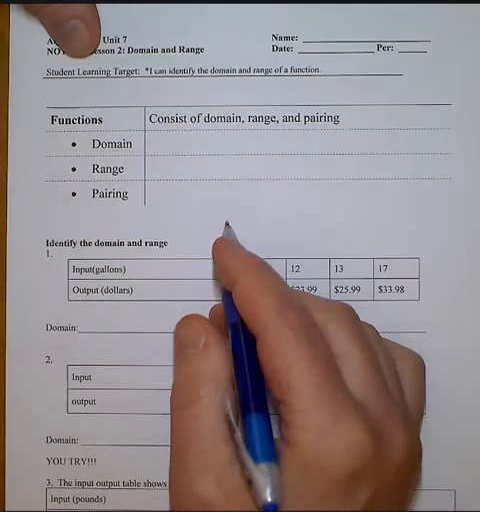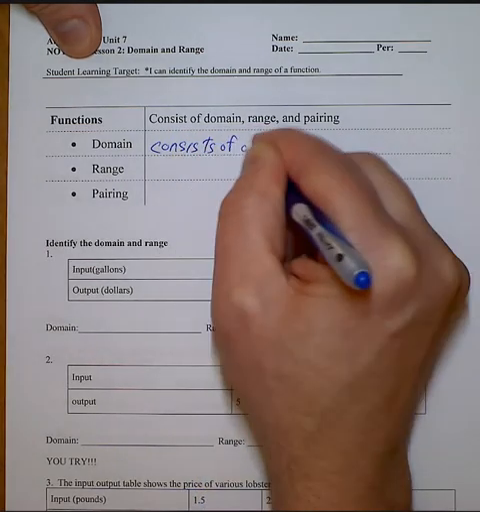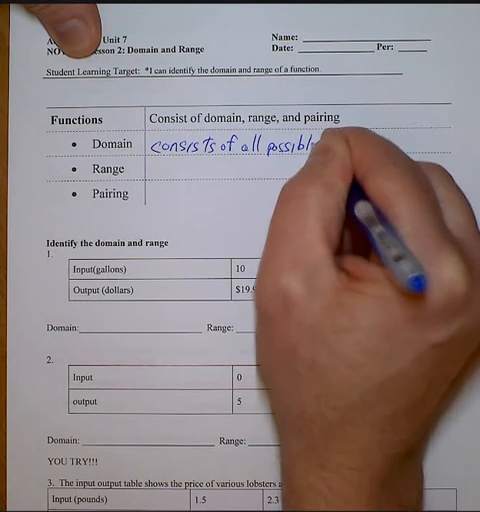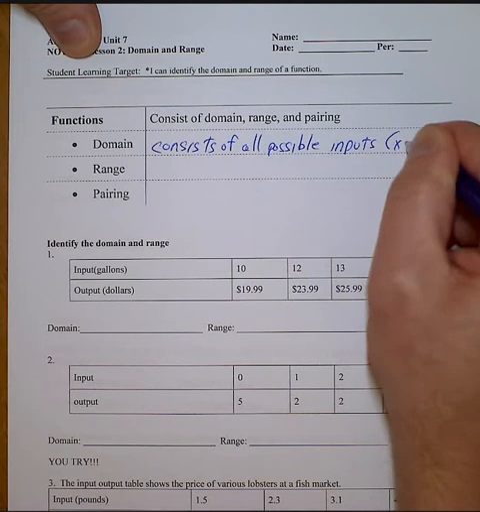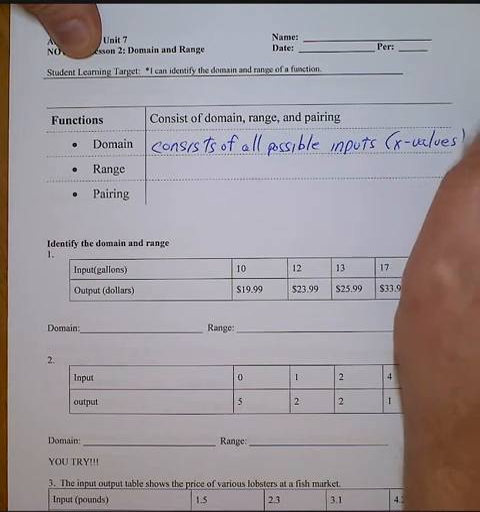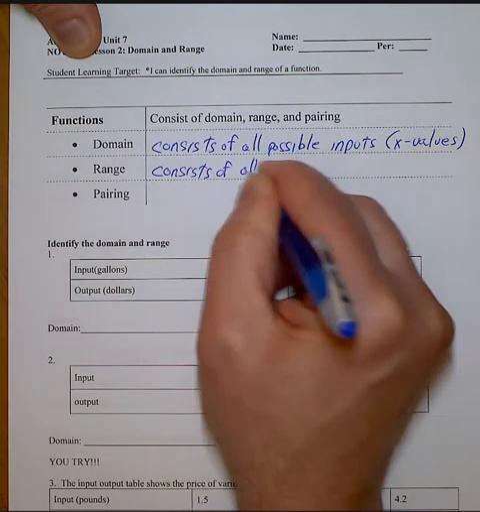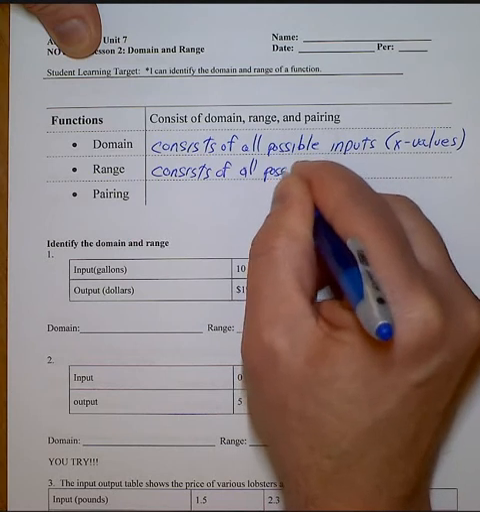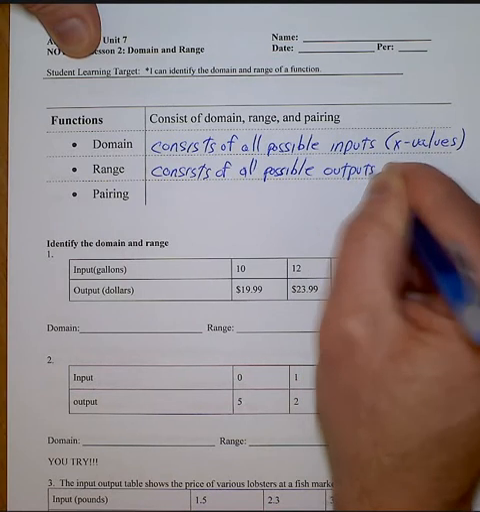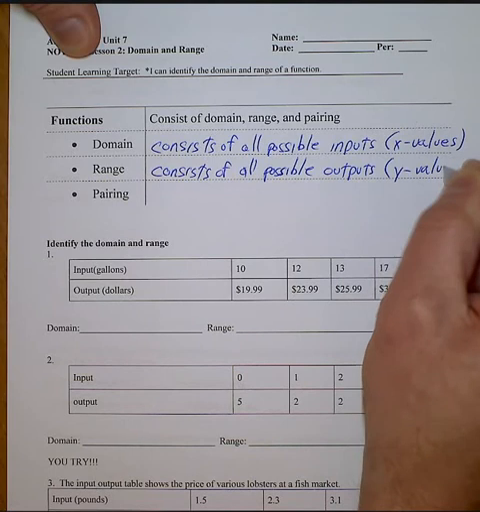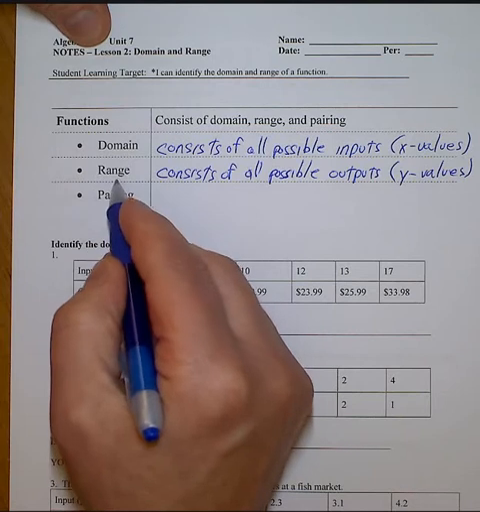Domain is going to consist of all possible inputs. We know inputs are also known as the x values. The range is going to consist of all possible outputs, or the y values. So whenever we hear domain, we think of x; range, we think of y.